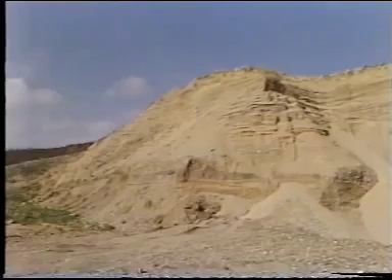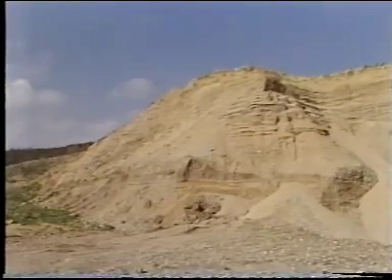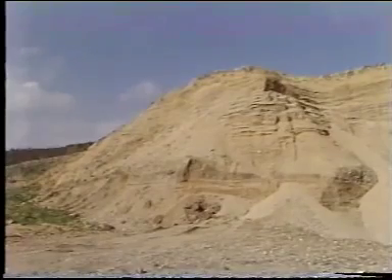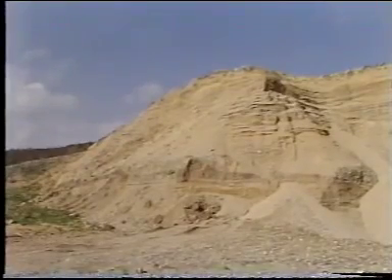Interpretation of glacial and fluvioglacial sediments like these allows us to say not only which areas were glaciated, but also how the ice sheets advanced and retreated with time.